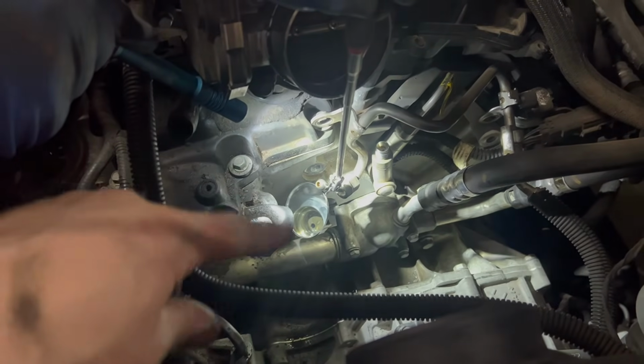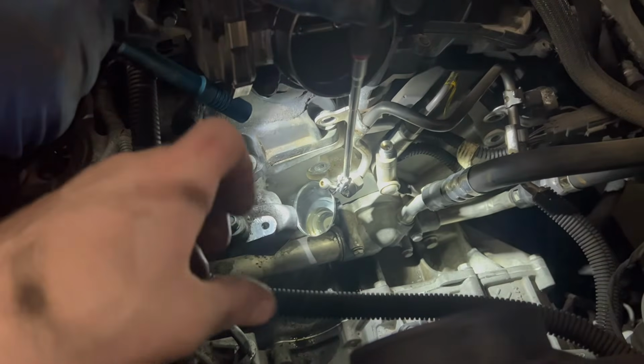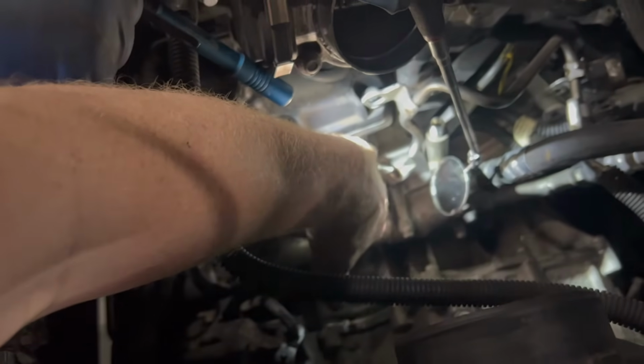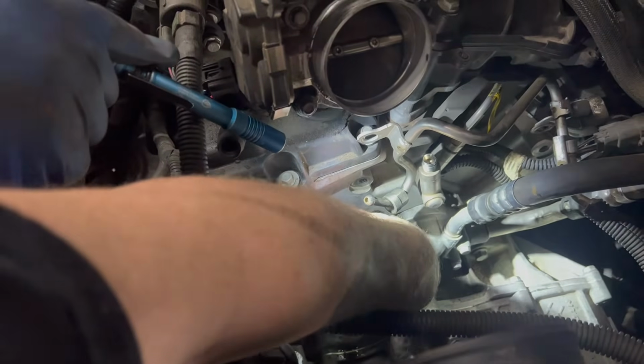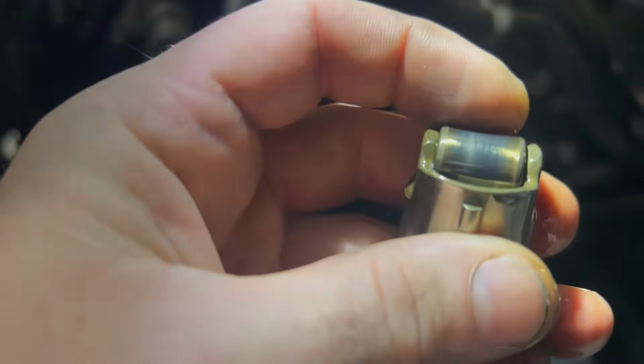We'll inspect it. We'll look back there at that cam lobe with the mirror to see if we got any kind of mechanical issues. This thing is hot. Man alive, is it hot. All right, so there's our roller.